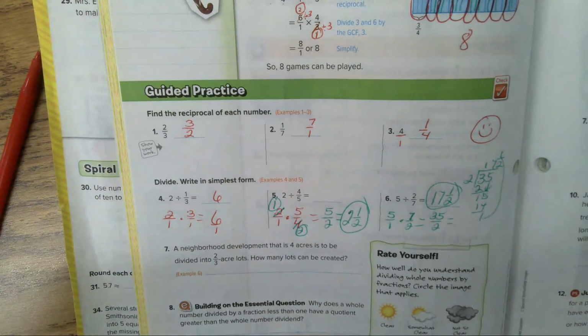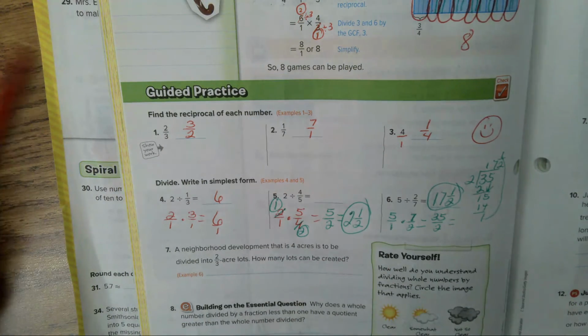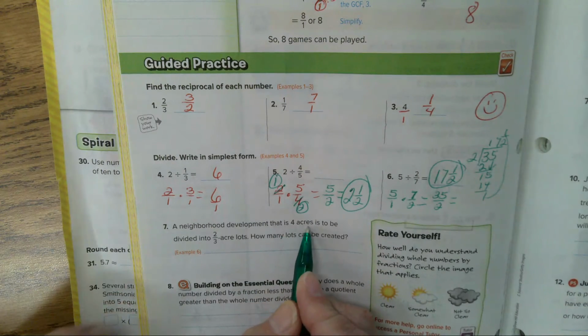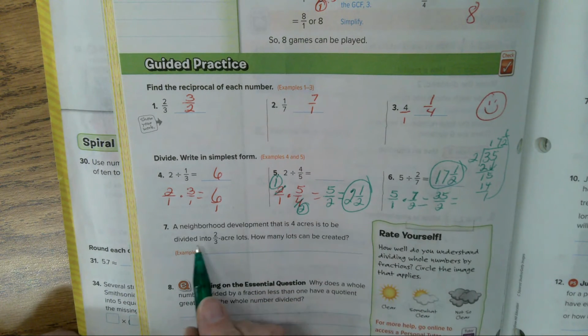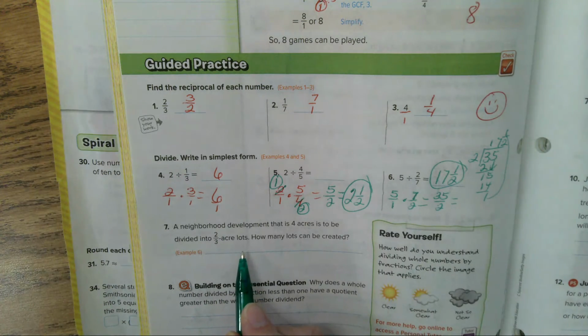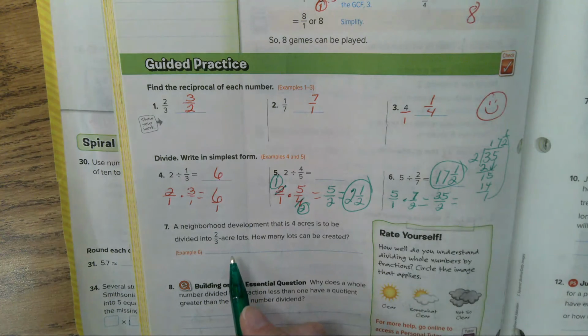Any questions? Okay, let's look at question 7. A neighborhood development has 4 acres, and it is to be divided into 2/3 acre lots. Okay, this reminds me of what's going on in Franklin Township. You have some acres, you divide it up into housing lots, and you have a bunch of houses. We want to know how many houses are they going to fit on these 4 acres.